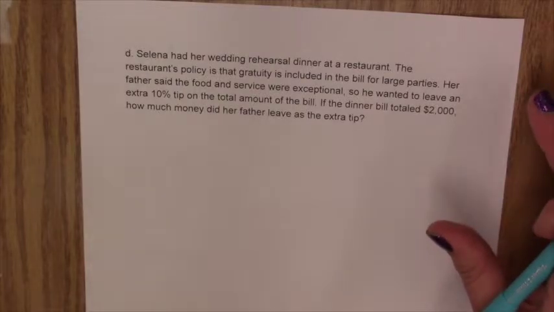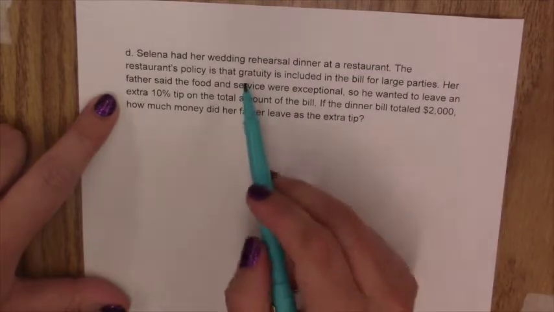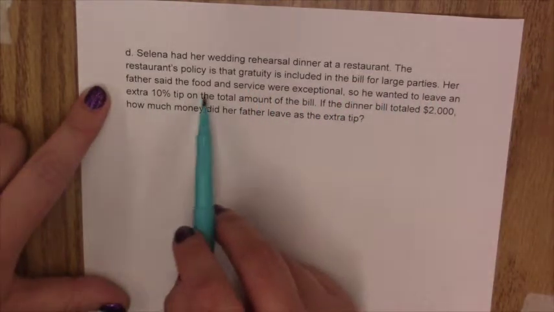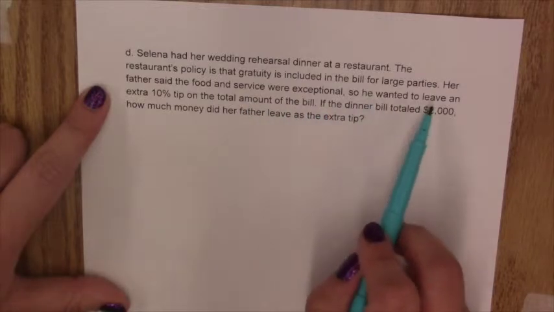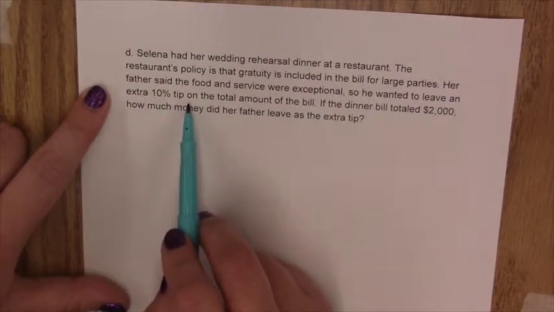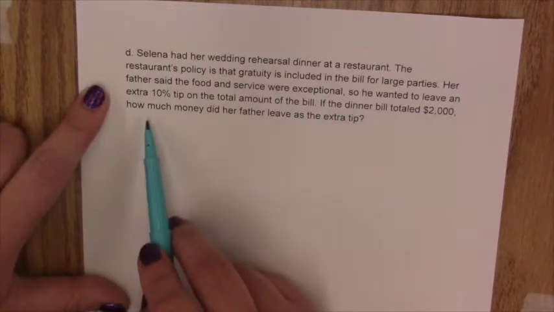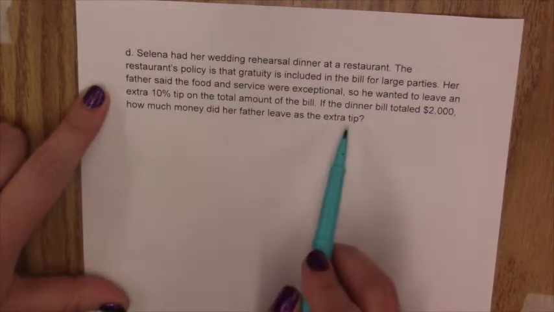D, Selena had her wedding rehearsal dinner at a restaurant. The restaurant's policy is that gratuity, which is the tip, is added in the bill for large parties. Her father said the food and service were exceptional, so he wanted to leave an extra 10% tip on the total amount of the bill. If the dinner bill totaled $2,000, how much money did her father leave as the extra tip?